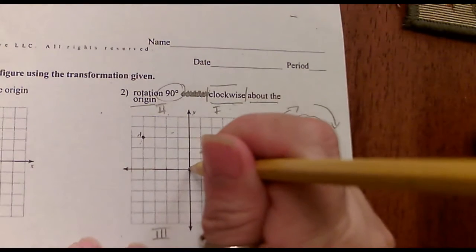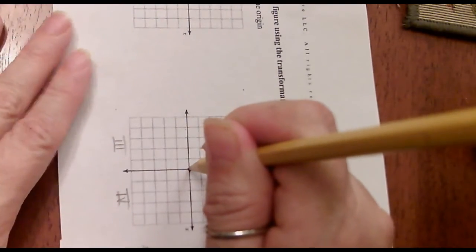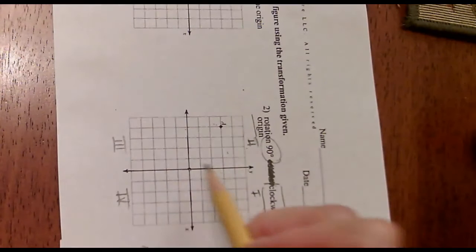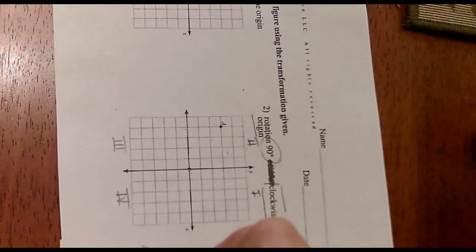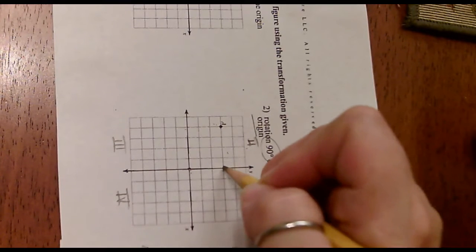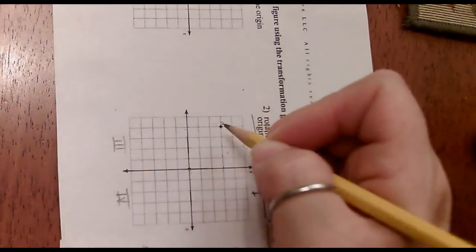So after a rotation, my A prime is going to be at 1, 2, 3. So my X is going to be 3. And my Y is going to be up, so positive 1, 2, 3, 4.